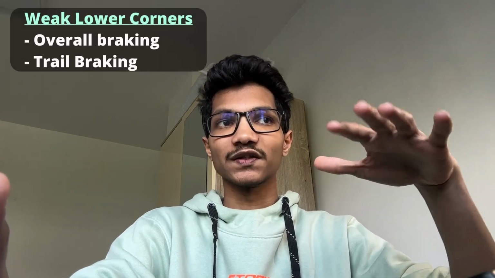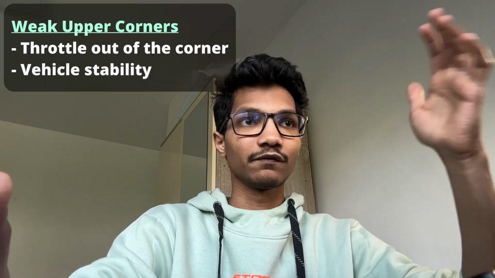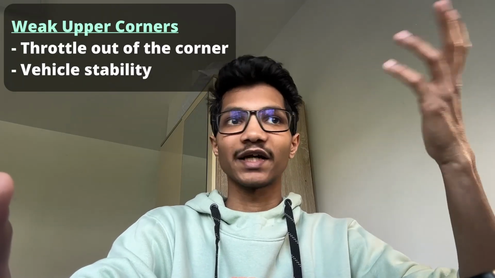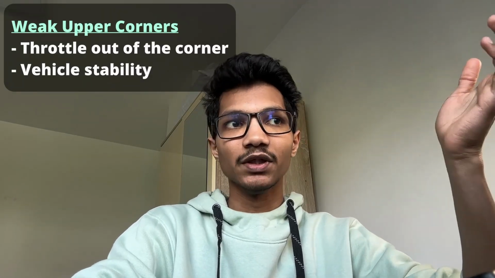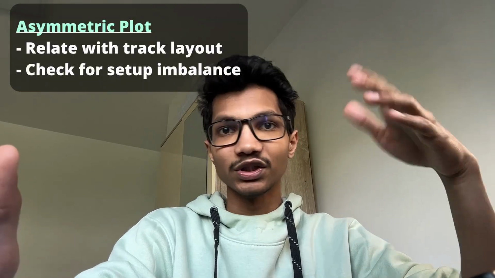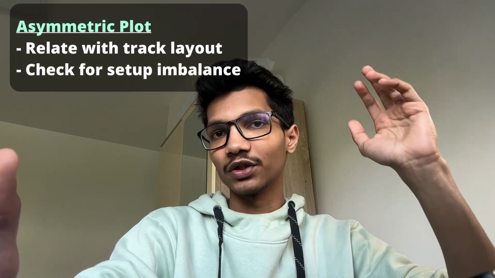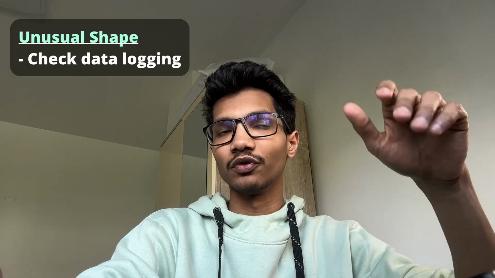So if the lower corners are weak, look at the braking and trail braking. If the upper corners are weak, look at the throttle application, traction, or the exit stability of the vehicle. If one side is stronger than the other, check if the track layout explains it. If not, then look at your setup. And if the shape simply looks strange, check the data before blaming the car or the driver. See if there are any issues with the sensors and the data logging itself.